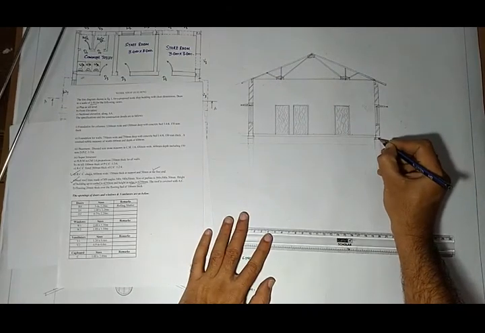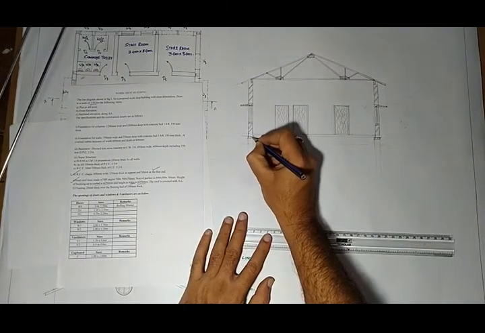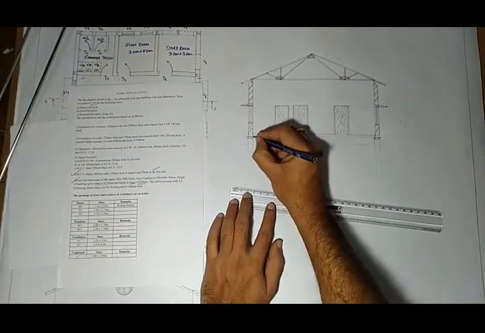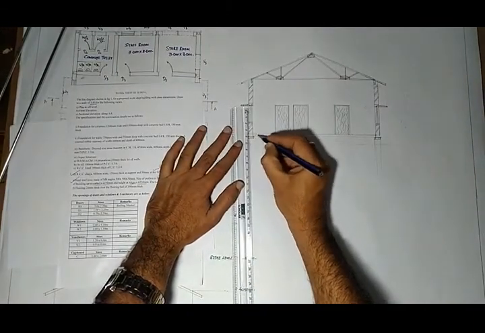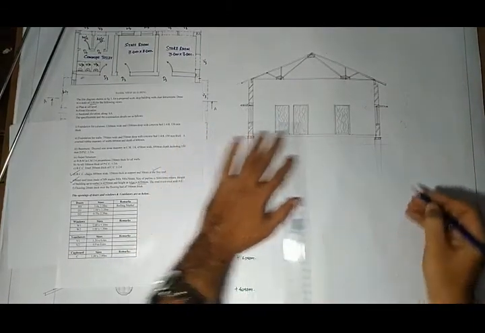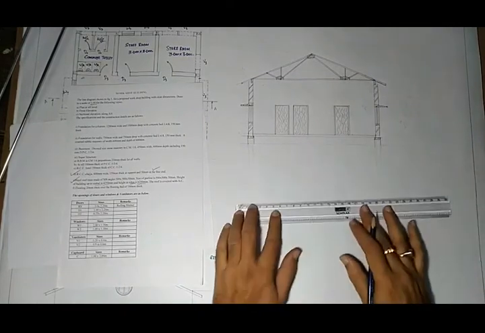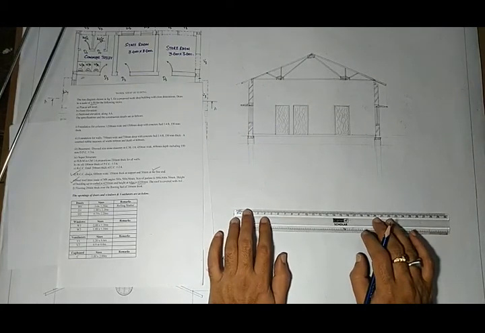So this DPC is of concrete 1:3:6. Okay, this is fine, and then extend this line further up to 0.6 meter, that is 1.2 centimeter in this scale.